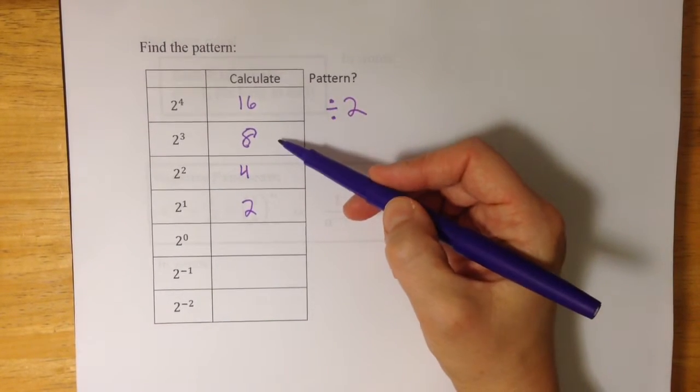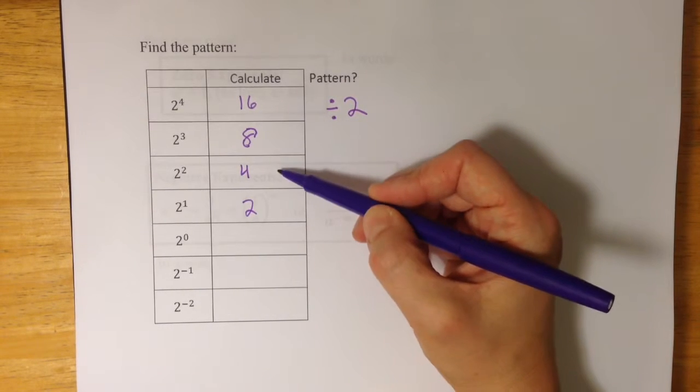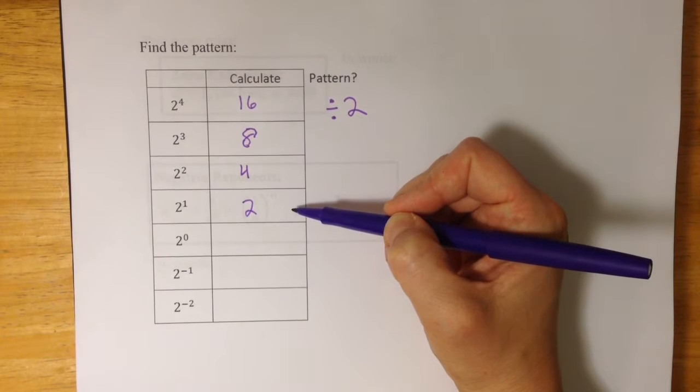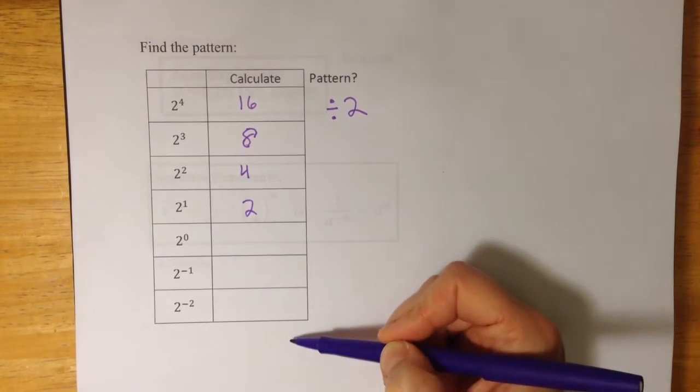To get from 16 to 8, I divide by 2. From 8 to 4, I divide by 2. From 4 to 2, I divide by 2. So with that, I should be able to figure out what the rest of these are.